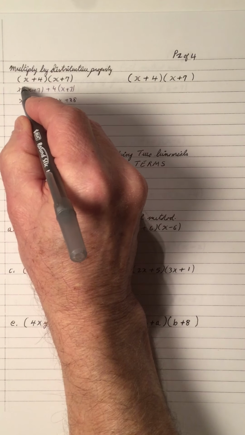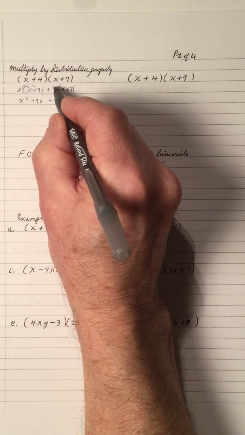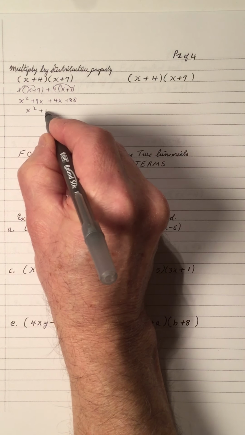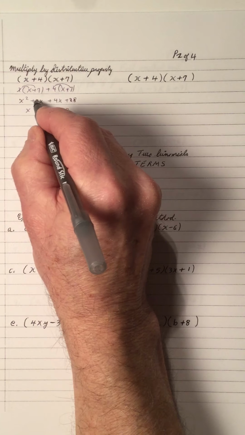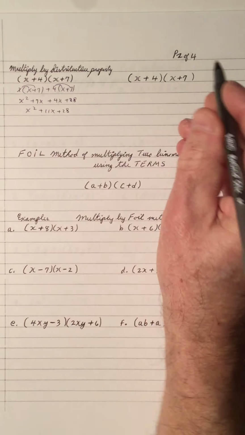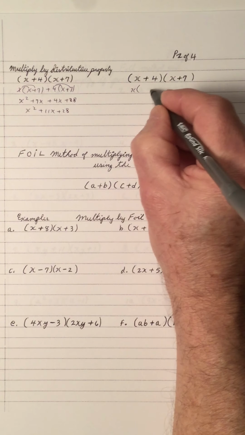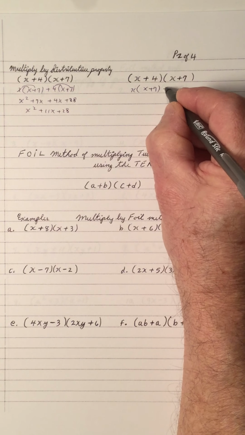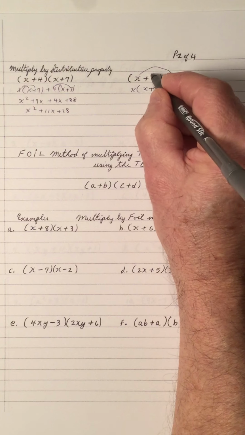So notice the x is multiplied by the x and the x is multiplied by the 7. And the 4 is multiplied by the x to give you 4x. The 4 is multiplied by the 7 to give you 28. And then you add up the like terms. So 7 add on 4 is 11x. And the same would be true here. x is being distributed through x plus 7, and the 4 is being distributed through x plus 7. Multiplied by both of them.